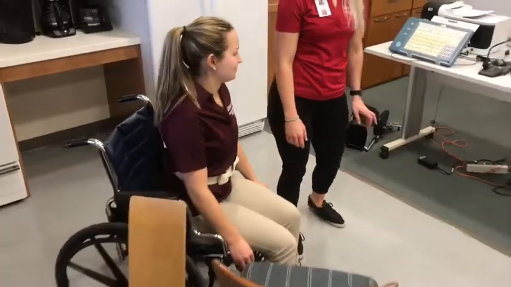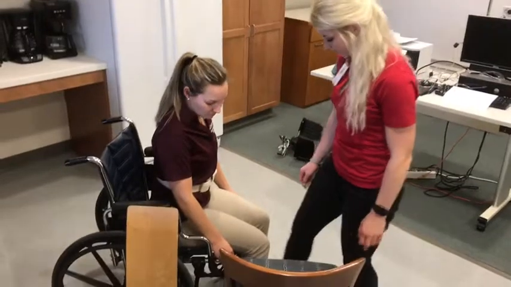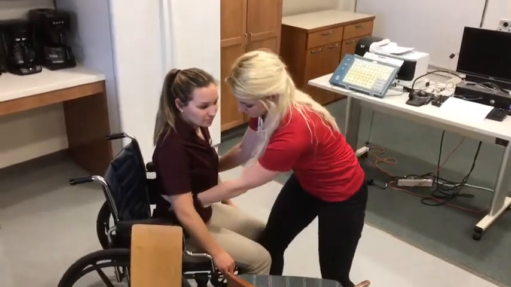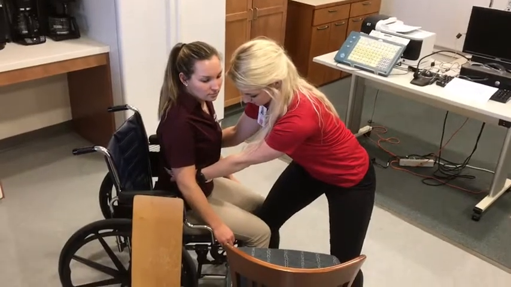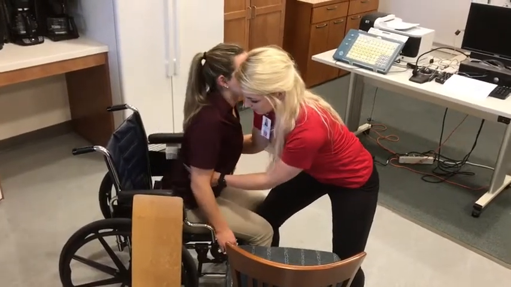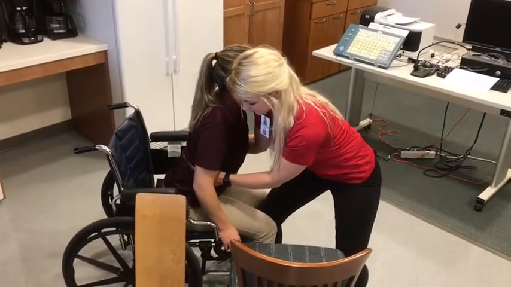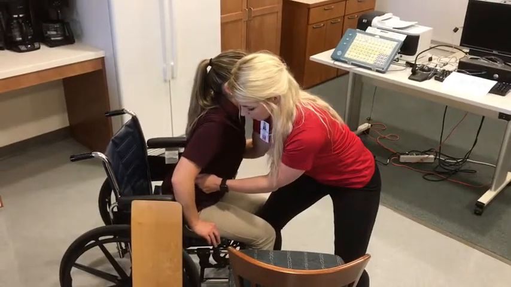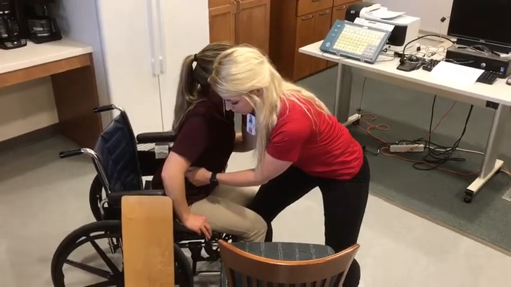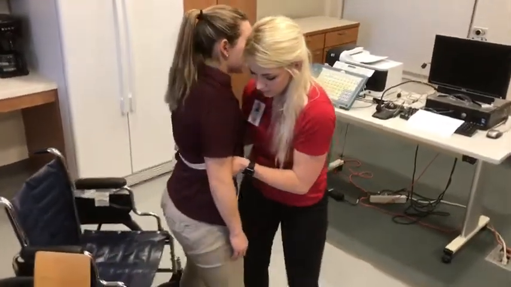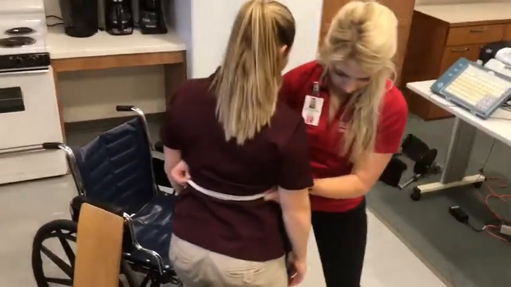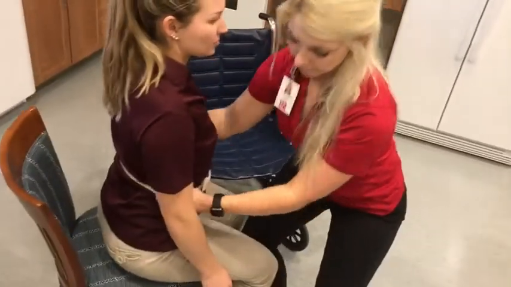Okay. When performing the transfer, you want to make sure that your hands are on the gait belt, not on the individual's clothing or their arms. And you also want to have the individual lean forward so their nose is over their toes, and encourage them to push with their upper extremities. Okay, on a count of 3, we're going to stand up. 1, 2, 3. And we're going to pivot until your knees are touching the back of the chair and sit.